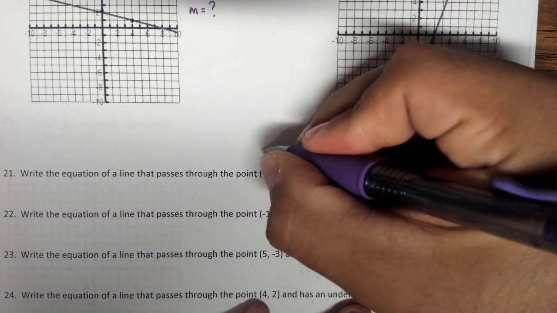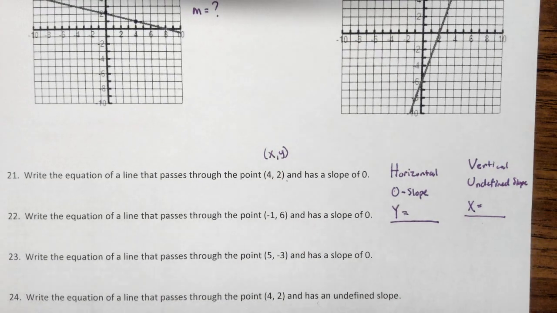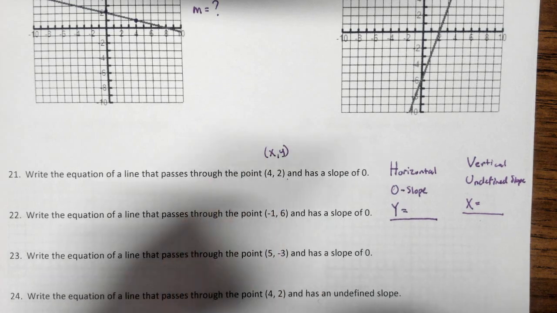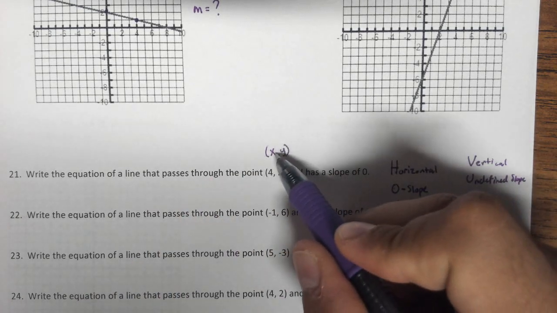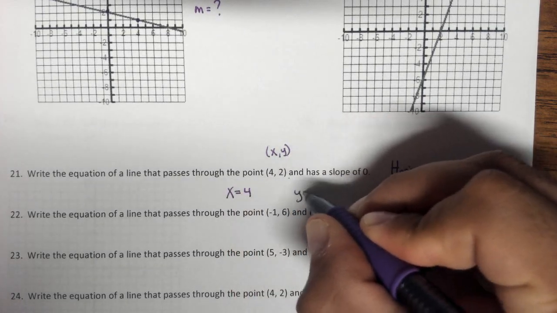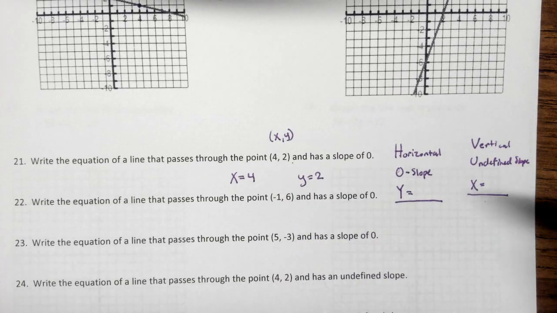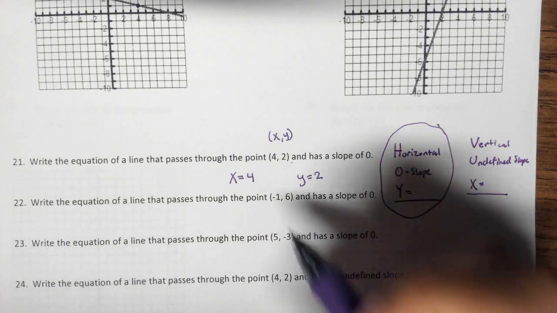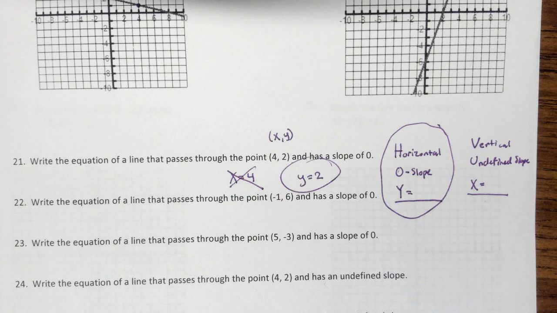Right? Our points are always in the form x, y, x comma y. So your equation, the way I always like to think about this is I'm going to go ahead and write them both down. I'm going to cross out the one that doesn't work. So x is equal to 4, so I'm just going to go over and write x equals 4. Y is equal to 2. We're looking for a slope of 0, so that means that I'm going to use Hoy. Hoy says my equation has to be y equals. I don't need the x equals 4. My equation is simply going to be y equals 2.